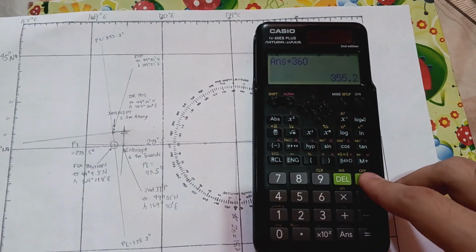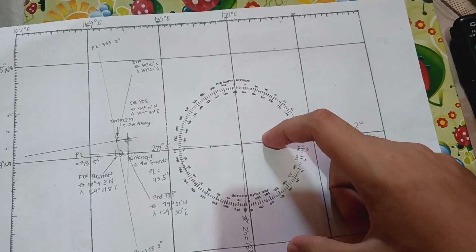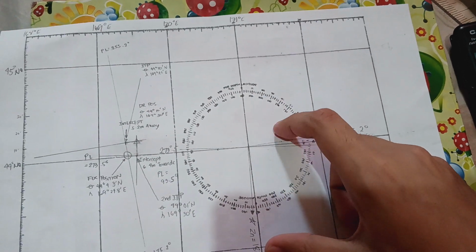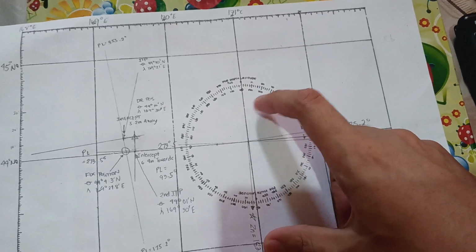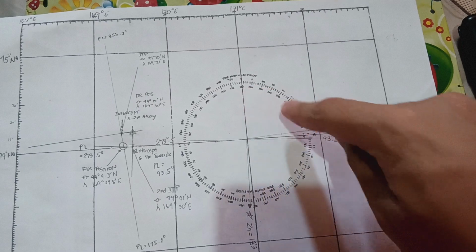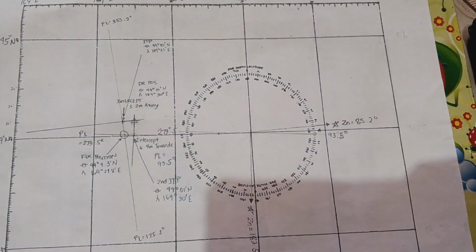So why did we add 360? If we subtract 90 and the result is negative, that means it is over here now, so it is like one revolution. That is why we add 360.